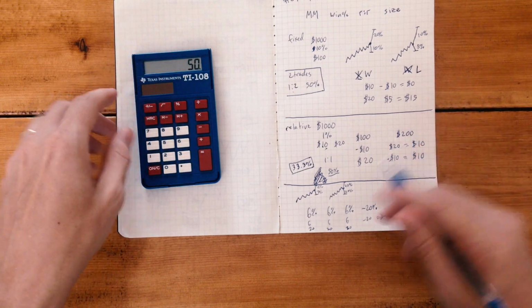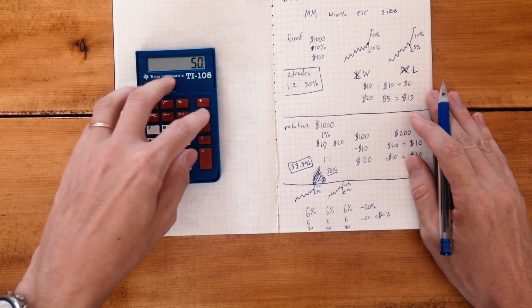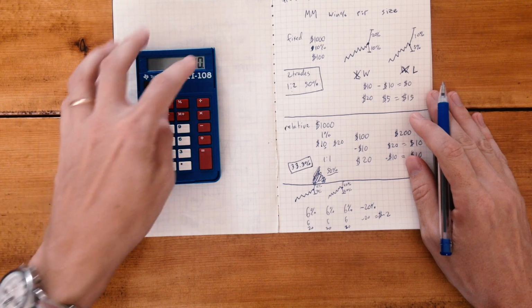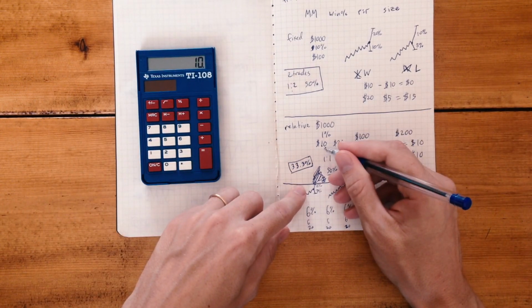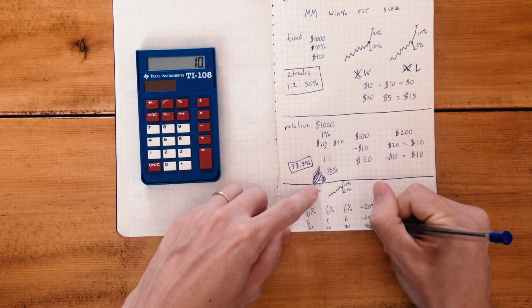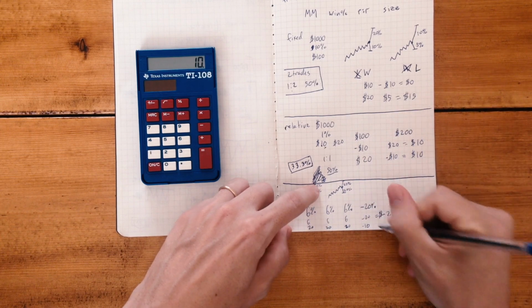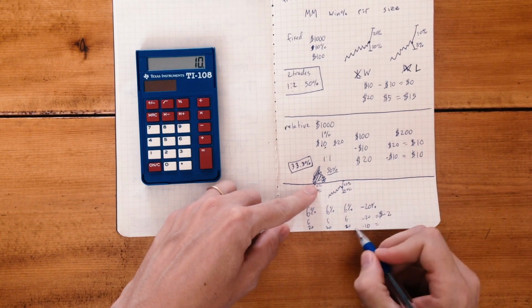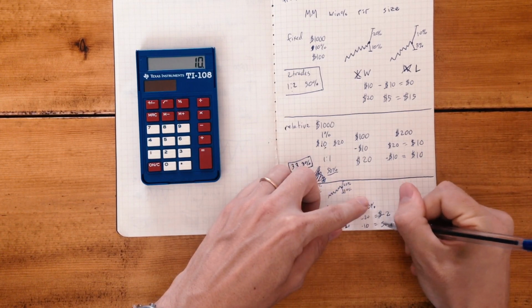So you trade $50 and it drops down 20%. So 20% of $50 is $10. Like we said, we're always going to lose $10. We're always going to win $20. So over here, you lost $10. So what does that come out to? 20 plus 20 plus 20 is 60, minus 10 is 50.